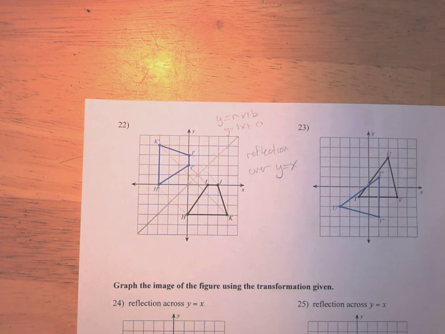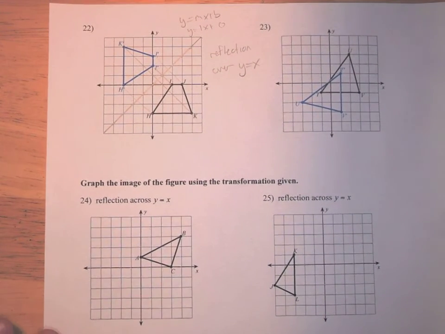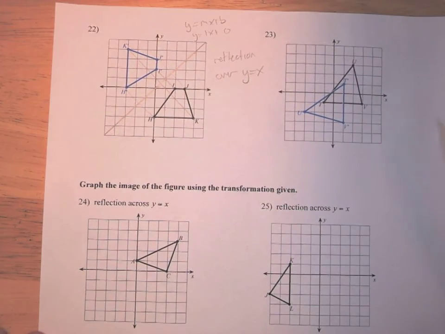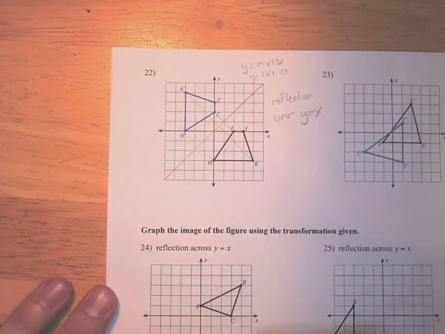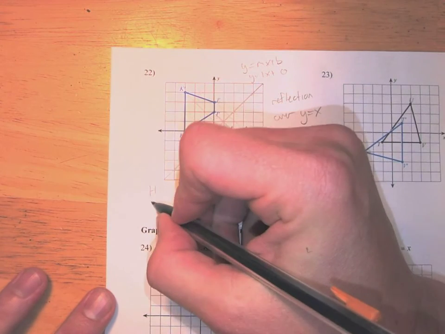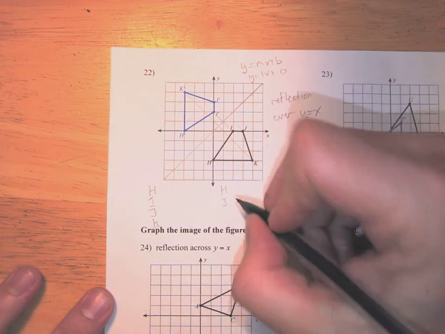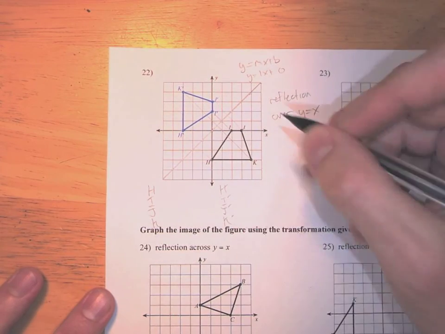So what we're going to do is come up with a rule for this, and then we're going to be able to use that rule down here. A lot of the reflections are really easy to do, but these ones with diagonal lines can be tricky. So I'm going to show you a trick to do that. Okay? So let's list out the points in alphabetical order, H, I, J, K. And this is H prime, I prime, J prime, K prime.